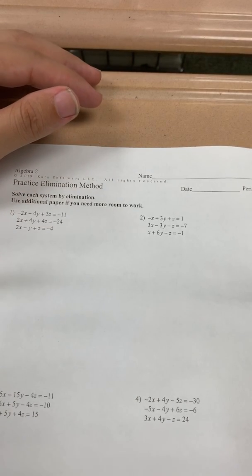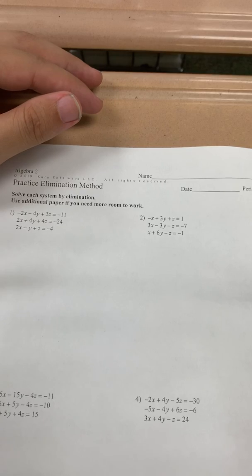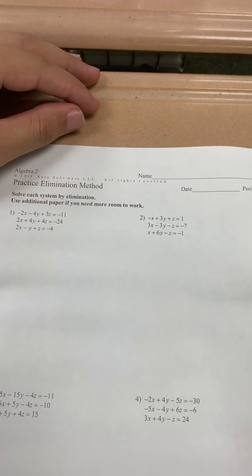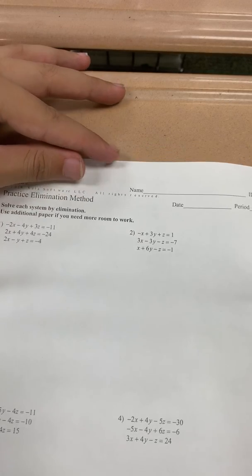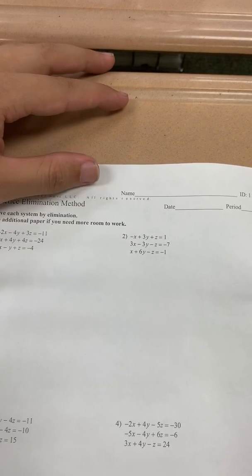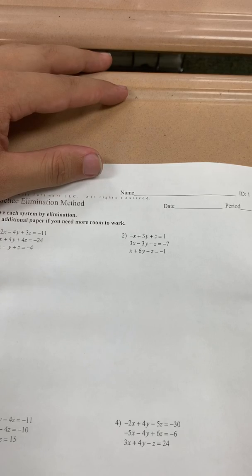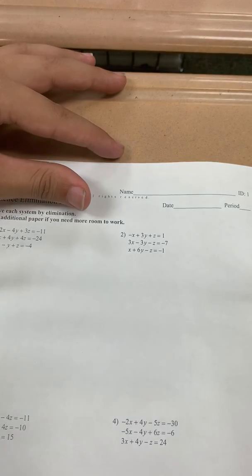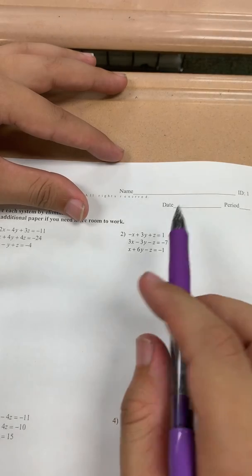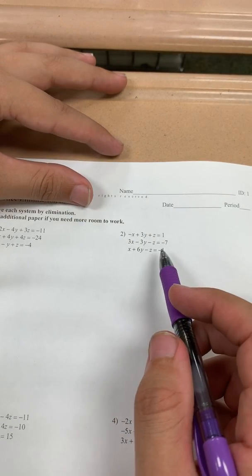Okay, today we are talking about the level 3 elimination assignment. And we're going to start with problem number 2. Now, when we are eliminating, our sole task is to find a variable such as x, y, or z that when we add them together, we eliminate one of the variables.